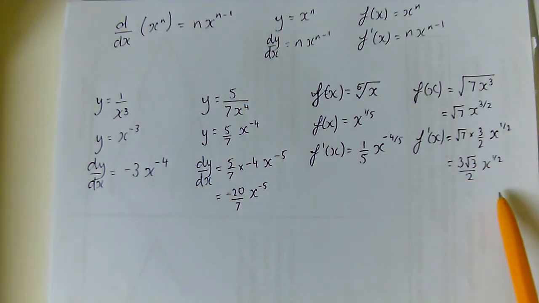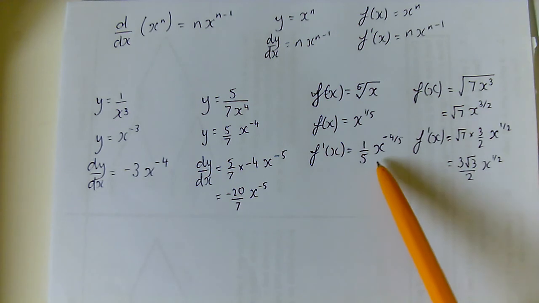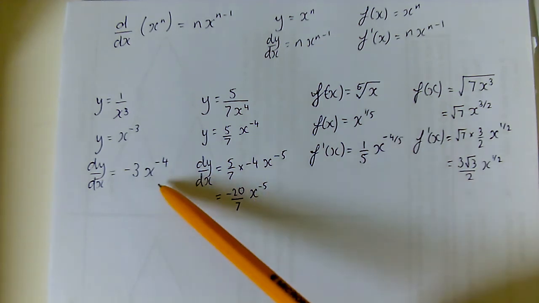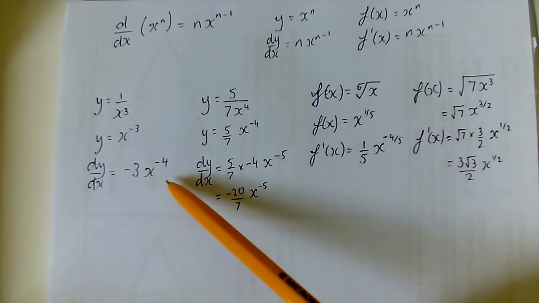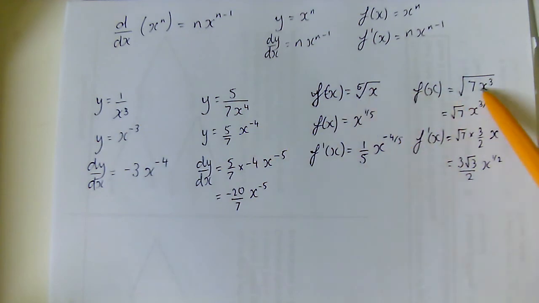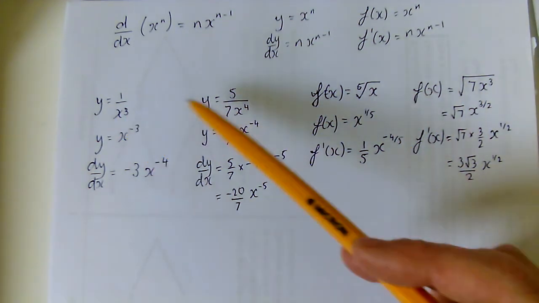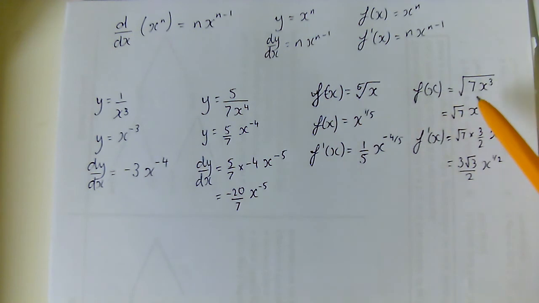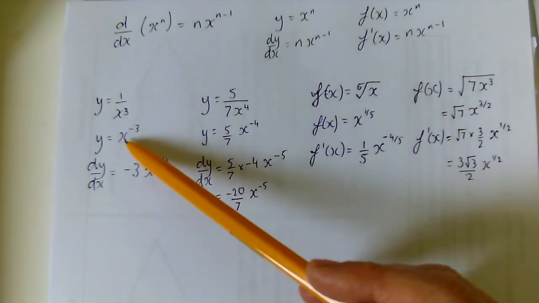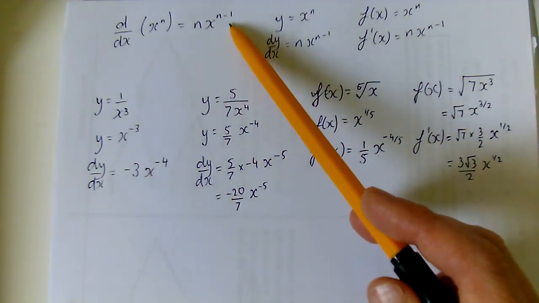Okay, so for all of these, we end up with something in terms of x to the n, and that's absolutely fine. If you're presented with a fraction or a root, it's definitely easy to do algebra with it in this format. But if you're asked to find a gradient or to do differentiation, then it's much easier to write it in the form x to the n.